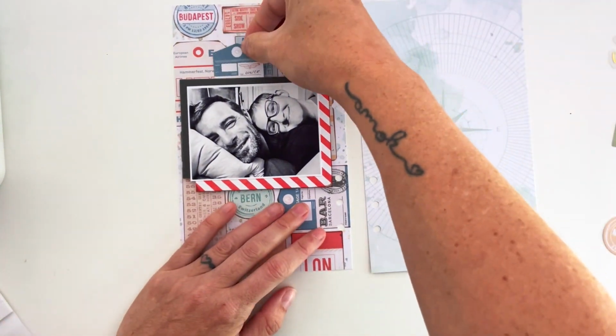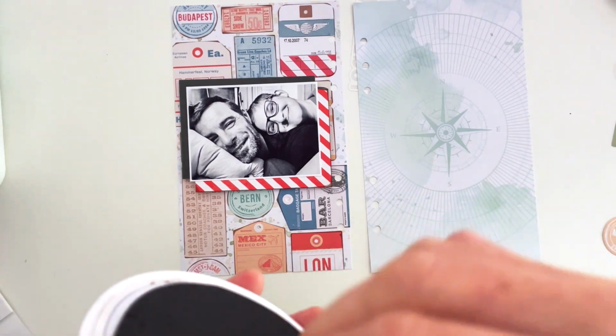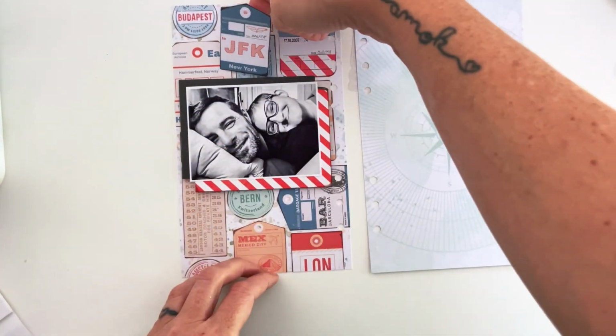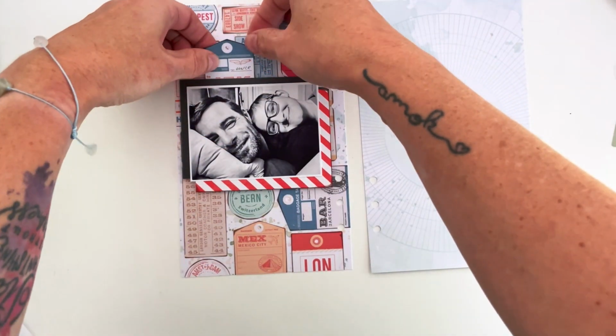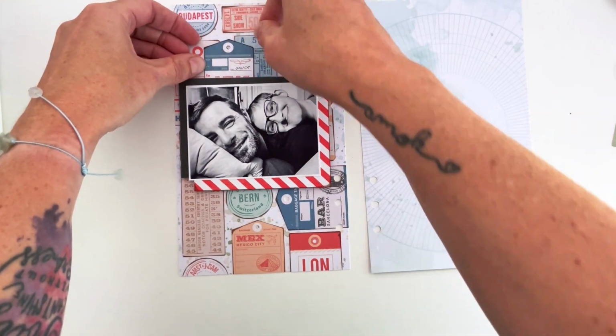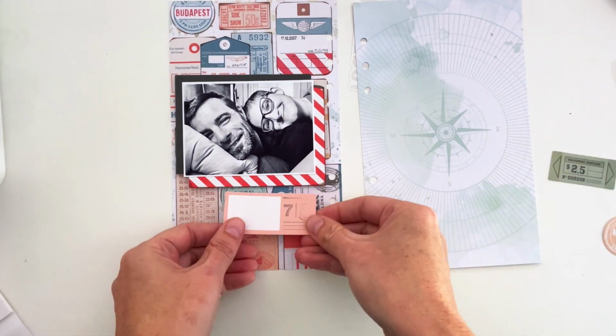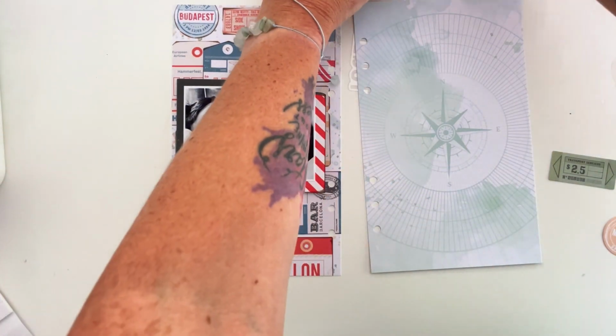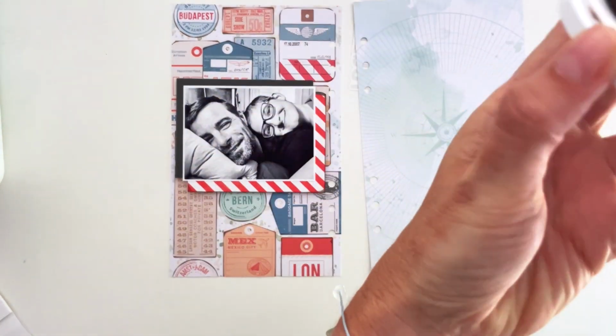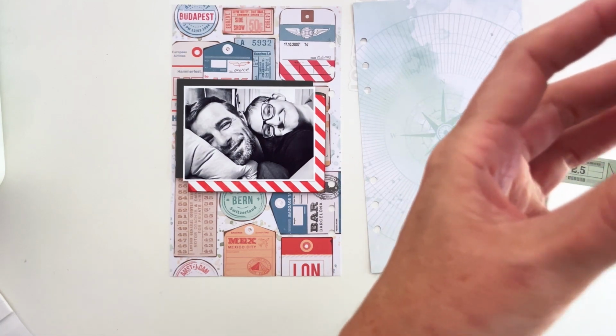So obviously I can't add a ton. I thought maybe I would add in an extra layer of tags. So I put down this JFK tag, and I almost immediately decide that it's just not what I want, because I think it ruins the background having that extra tag there.